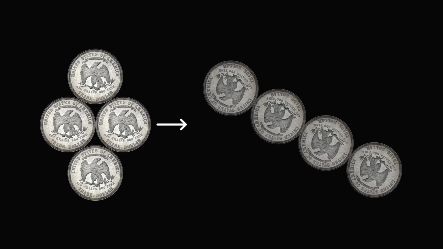Puzzle 3. We have 4 coins arranged in a diamond shape. You have to rearrange the coins in such a way that they are 4 coins in a row. Now they might not be in a row in this exact horizontal shape. It might be in some rotation of this horizontal shape. But in any case, you want all 4 coins to be in a row.